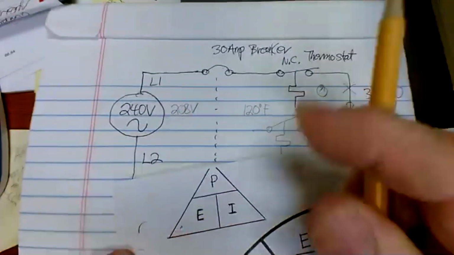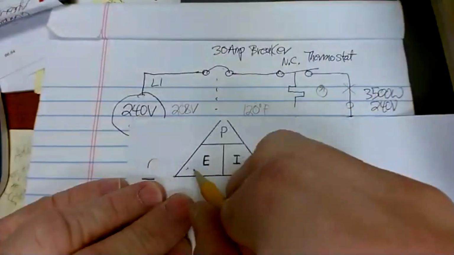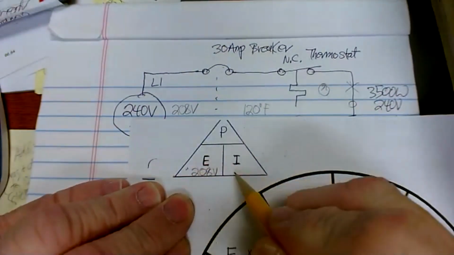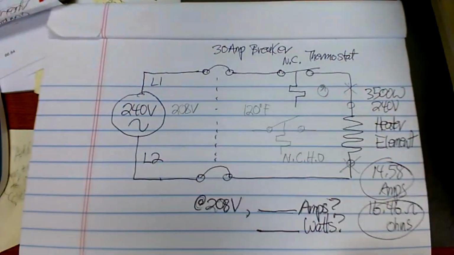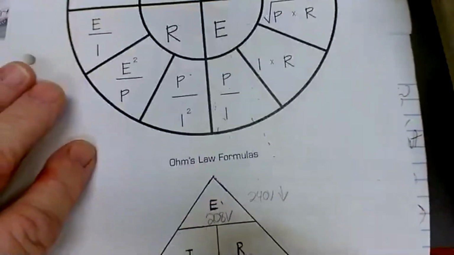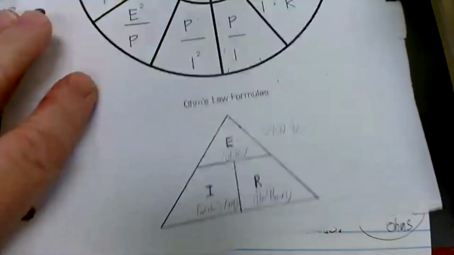Can y'all see my pad pretty good, what I'm writing here? Yes, sir. 208, and then the amps that we calculated was what? I didn't even write it down. Well, I did write it down on here. 12.63 amps is what you had.